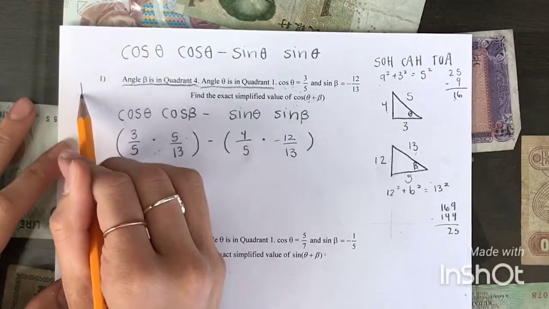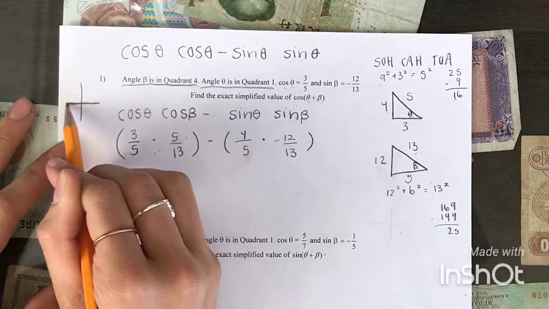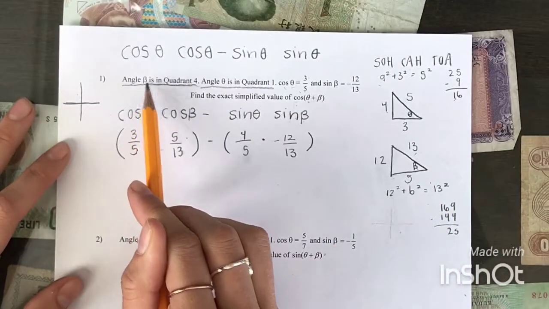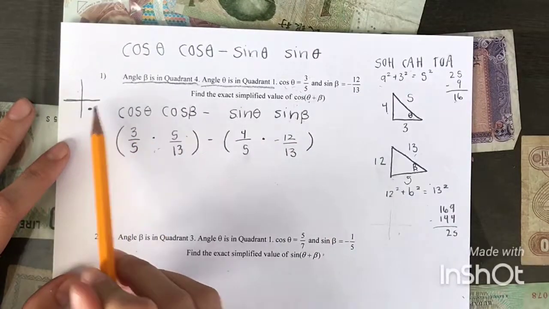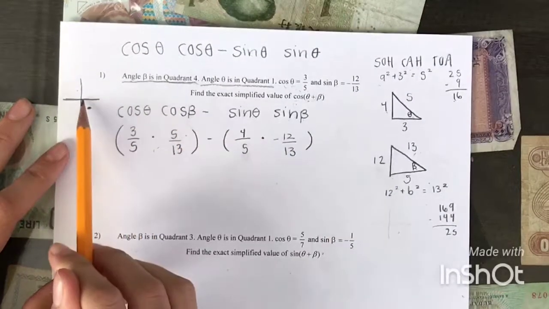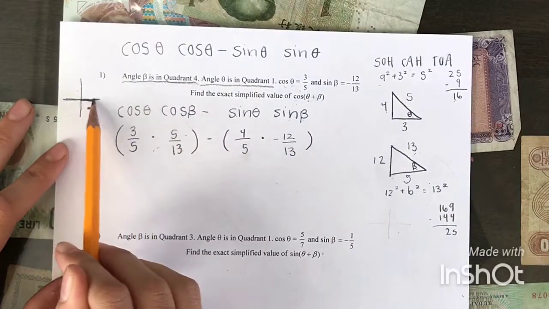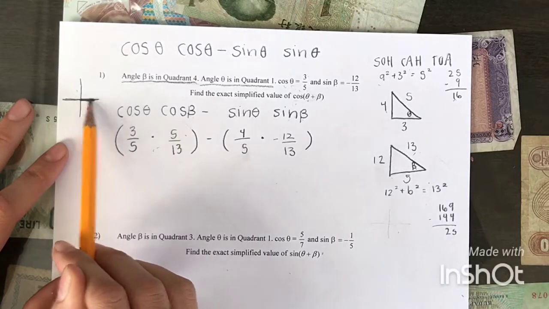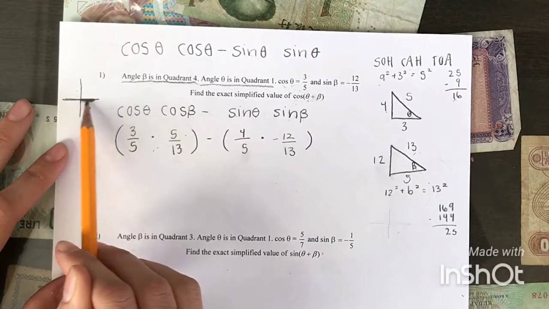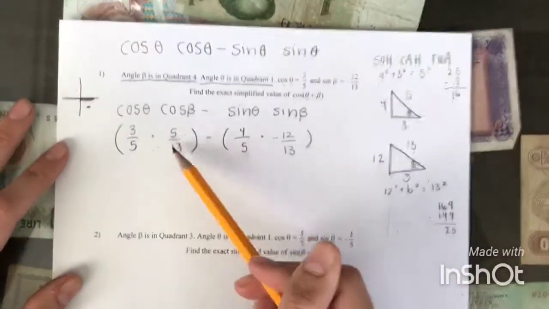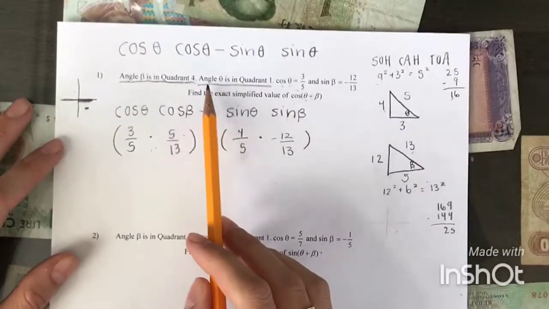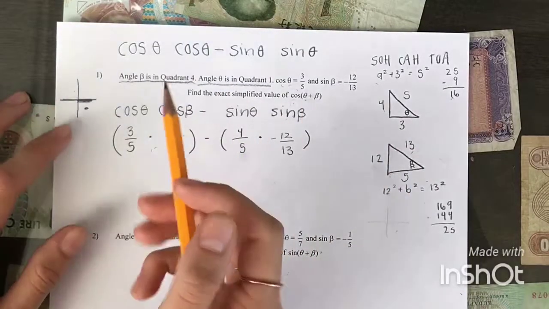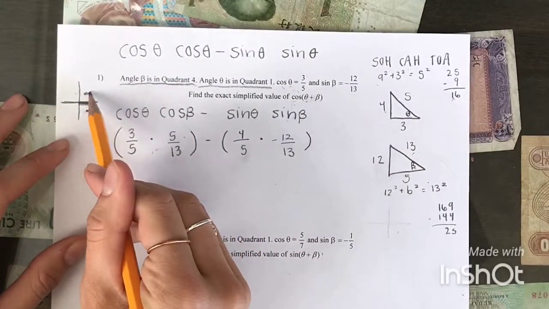If we look at a graph, angle beta is in quadrant 4. If you look at cosine of beta, which is this value right here on the x-axis, all of these numbers are positive. In that case, you know that cosine of beta is positive. For angle theta, it is located in quadrant 1, which is right here.